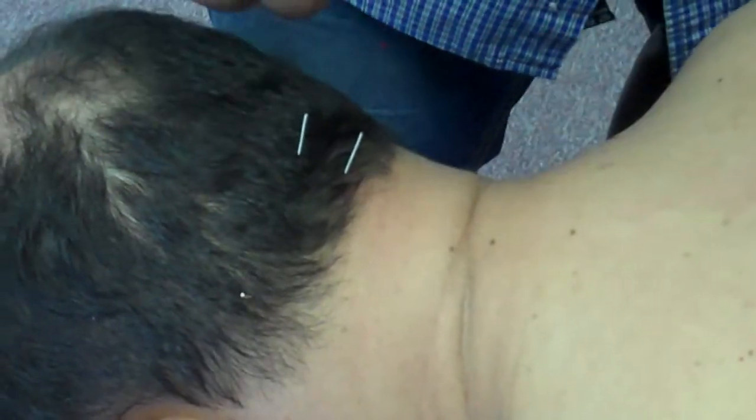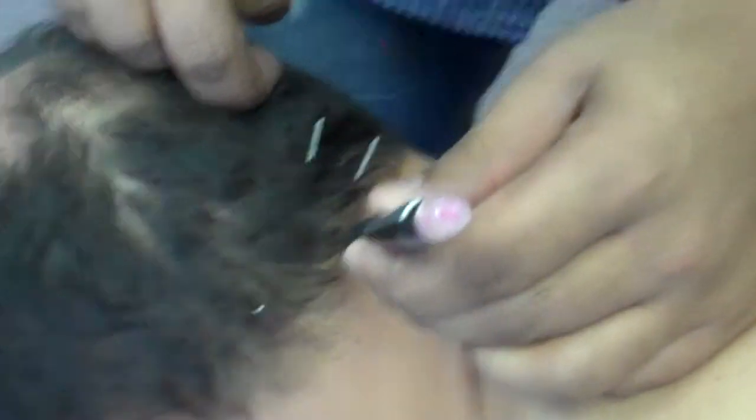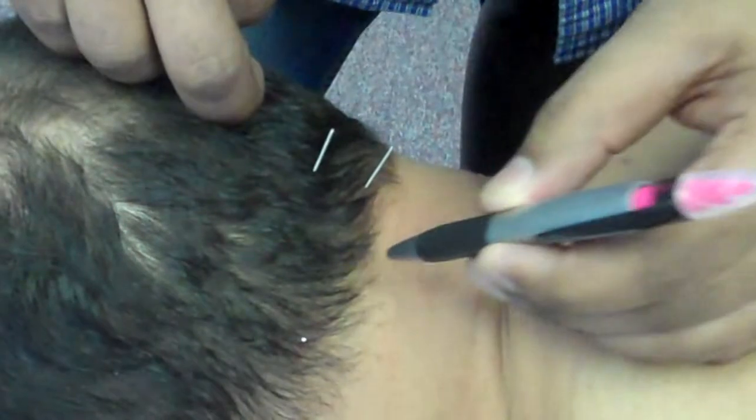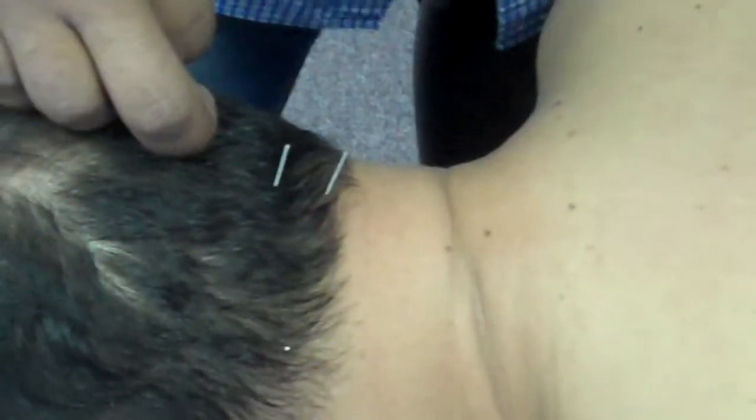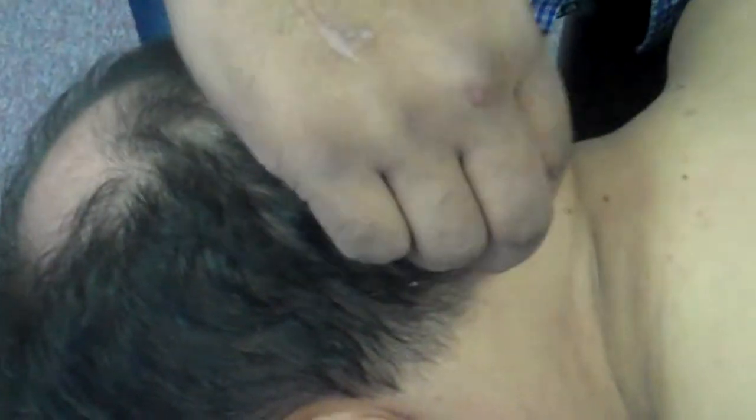It can either be perpendicular, directly in, or slightly oblique towards the spine. And you just want to make sure you don't go superiorly towards the base of the skull. I'm just going to insert the needle.